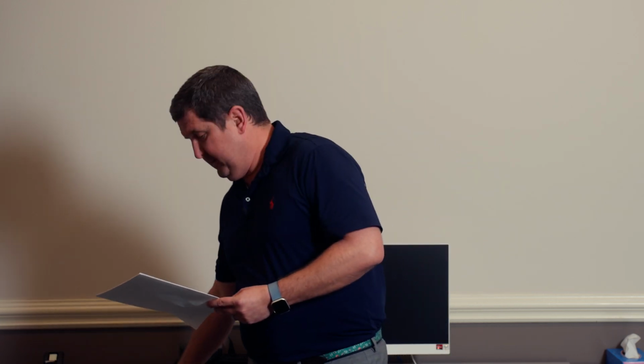All right, next page. We're going to transfer of interest in business entity. So what does that paragraph mean? Is the seller a partnership, a corporation, or a business entity?